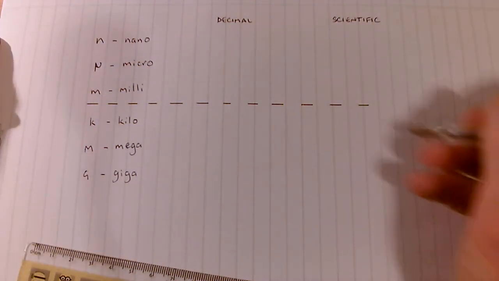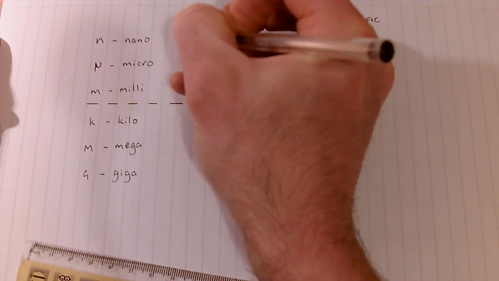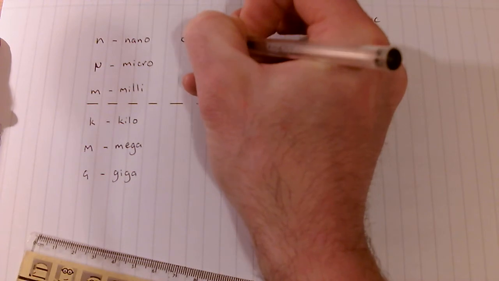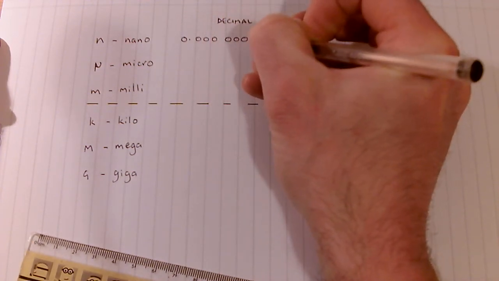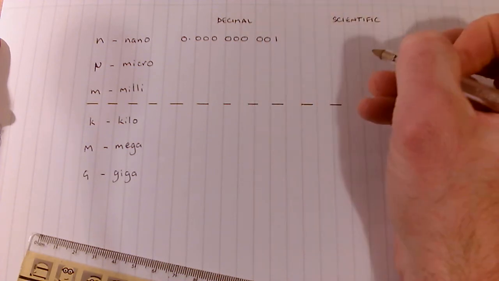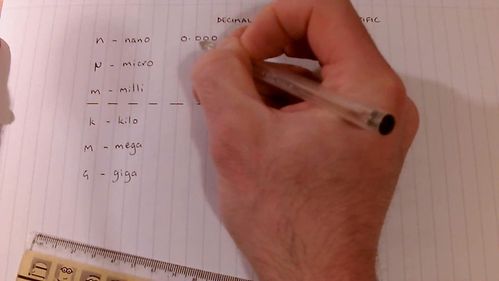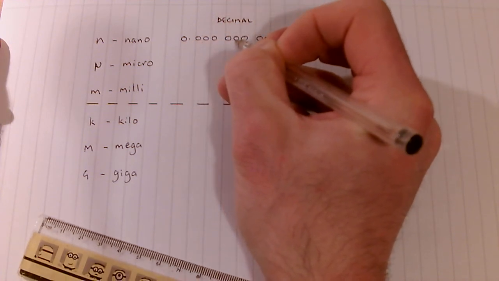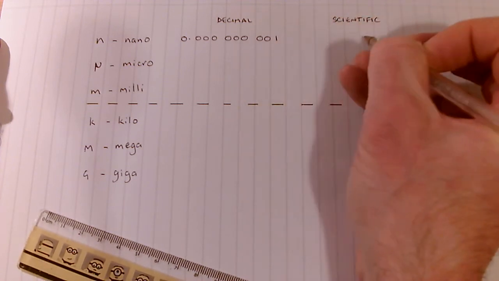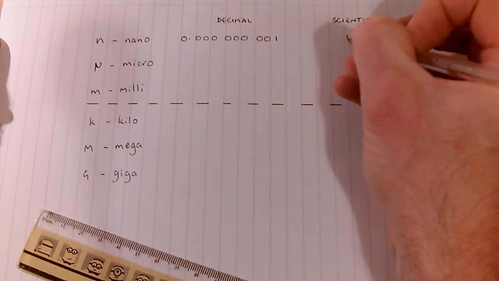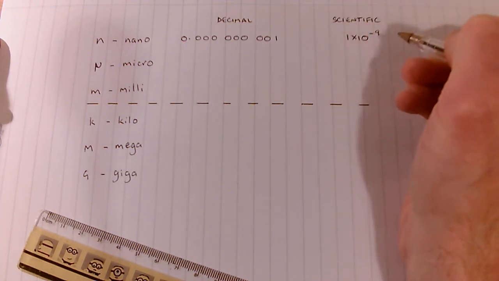If I start off with nano, from the decimal point I'm going to count 1, 2, 3, 4, 5, 6, 7, 8, 9. So I've divided by 10, 9 times. So the corresponding scientific notation is 1 times 10 to the negative 9.